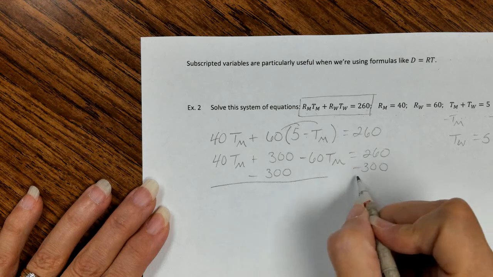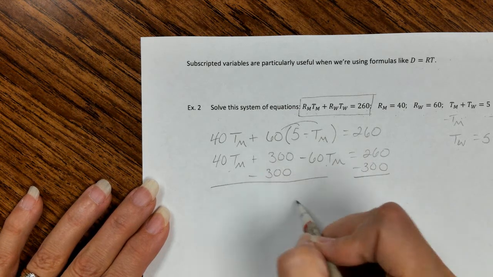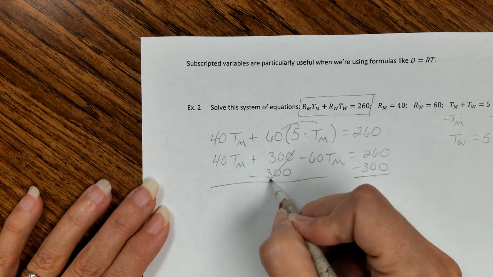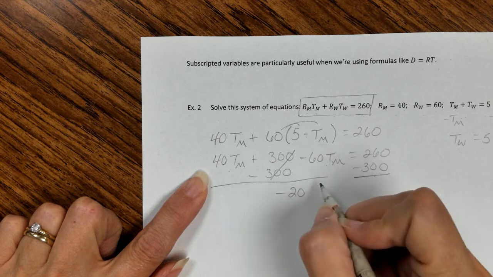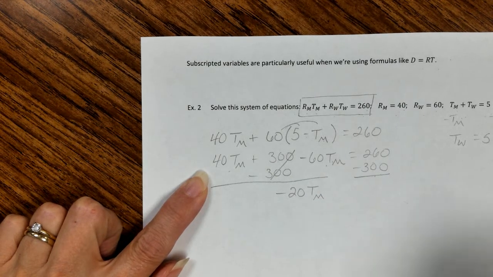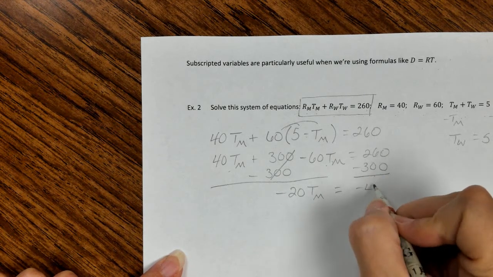This is a little bit of a shortcut. I do need to add these like terms, but then my next step would be to subtract. So if I show that I'm subtracting, that's gone. I'm adding these like terms. They're opposite signs, so I actually subtract. And then over here, that is negative 40.